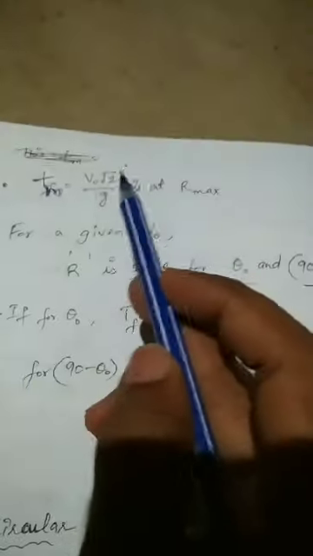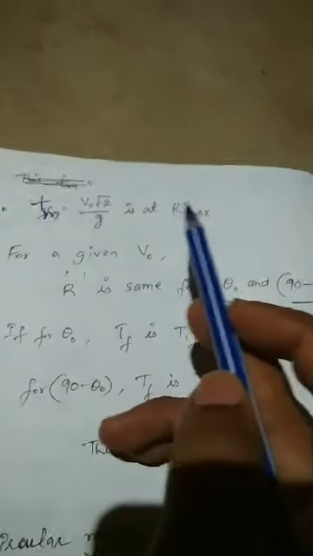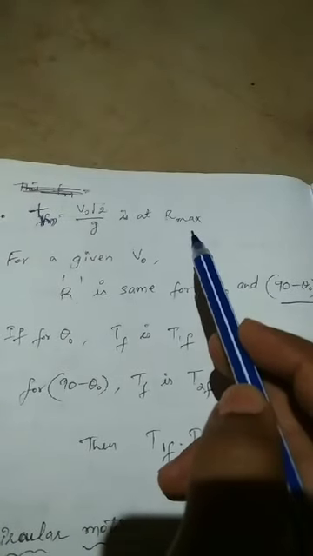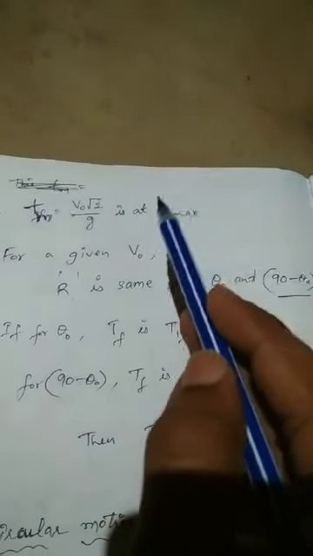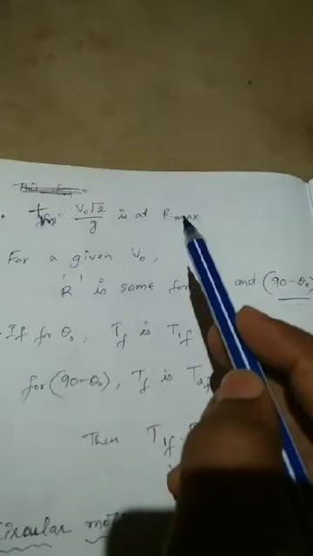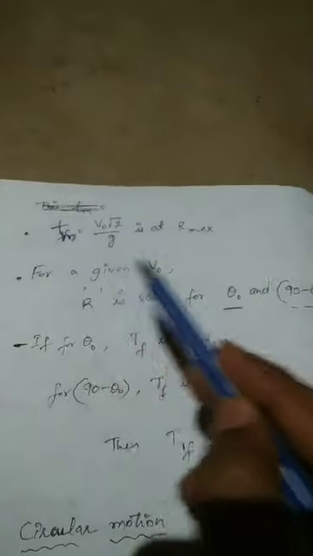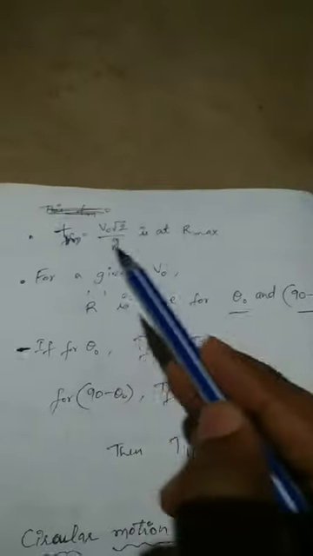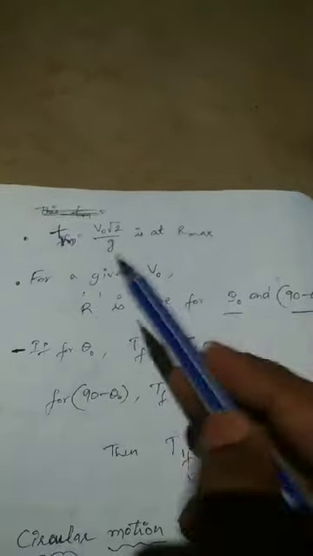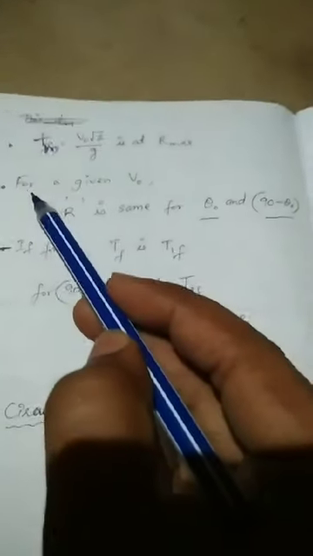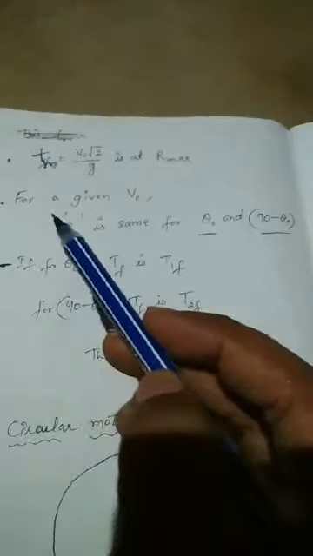Next, this Tm equals V naught root 2 by g is at R maximum. So when this value is given, you can obviously say R is maximum. I have explained the value of this also, so don't worry, but remember this. Questions may be asked directly about these equations. Putting these two equations together, for Tm and R maximum, several questions can be formed. We will see those in later videos.